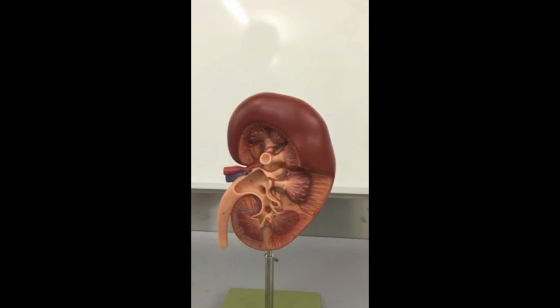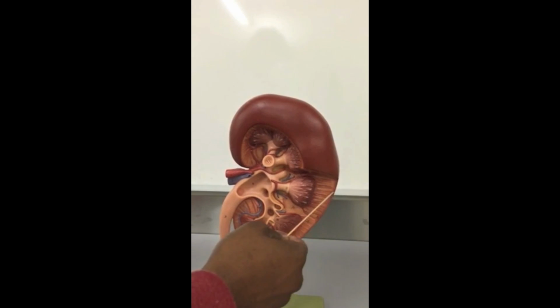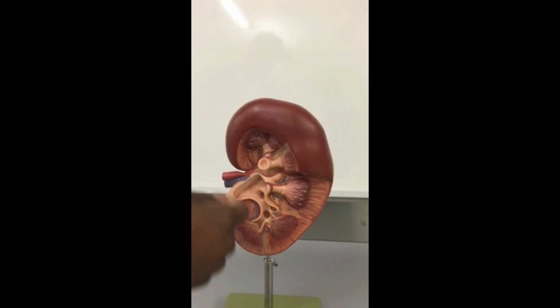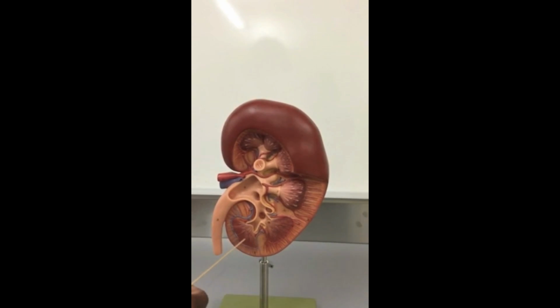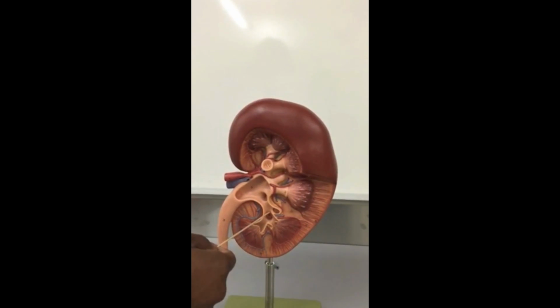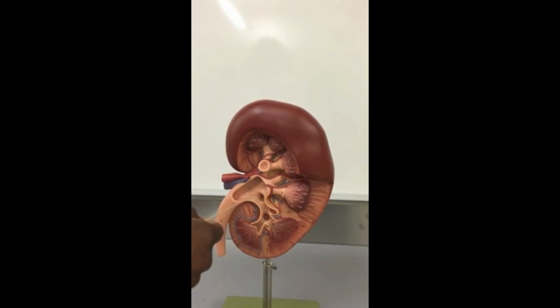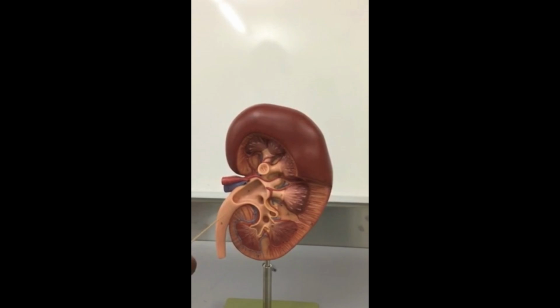The structures of the kidneys are the renal capsule, the renal cortex, the renal medulla, the renal columns, the renal pyramids, the minor calyx, which then dumps into the major calyx, which will then dump into the renal pelvis and eventually go out through the ureter.